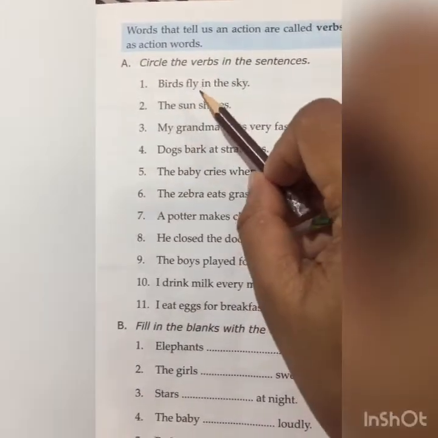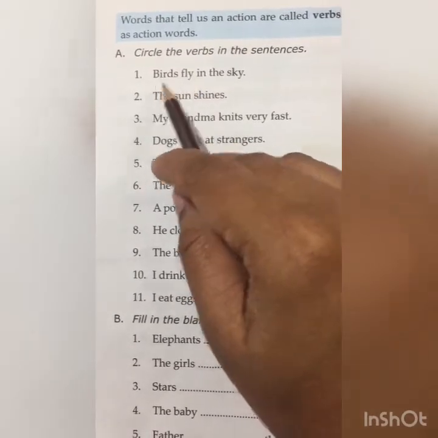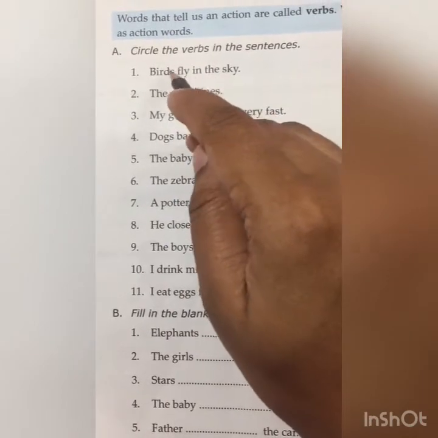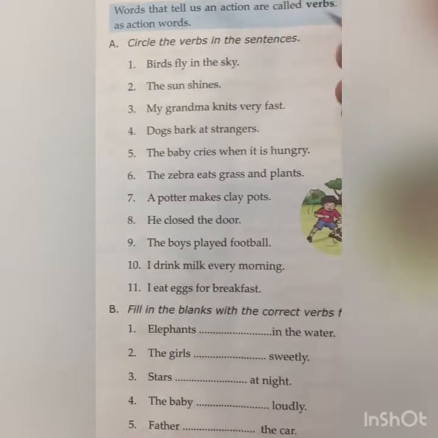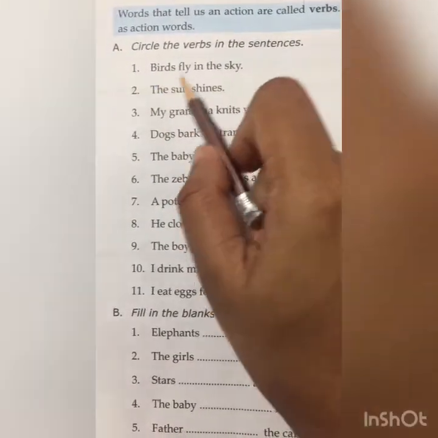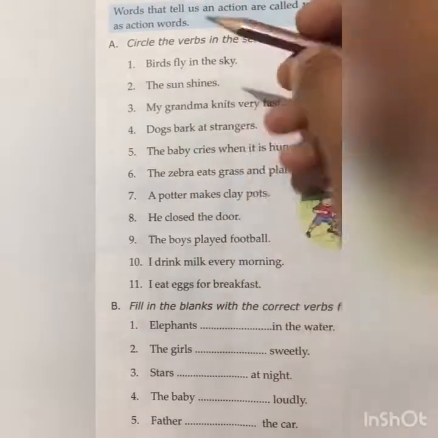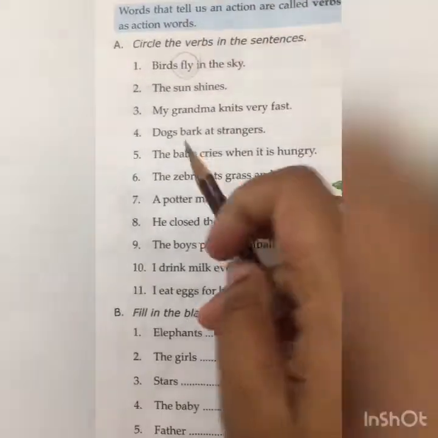So here, fly is the action that the birds do. So this is the action word, or we call it a verb. So which is the verb here? Birds fly in the sky. Fly is the verb here.